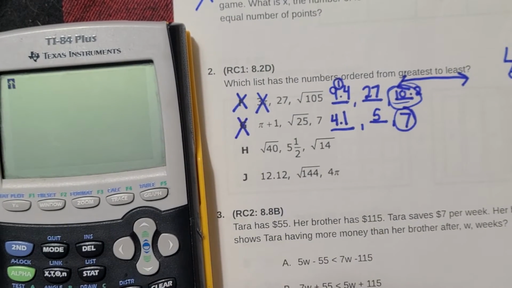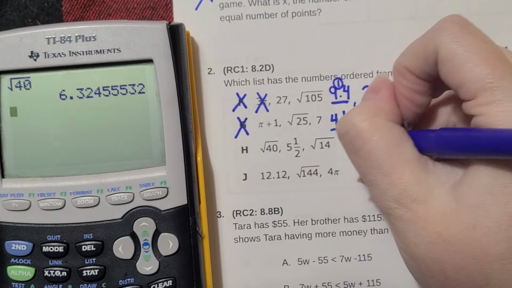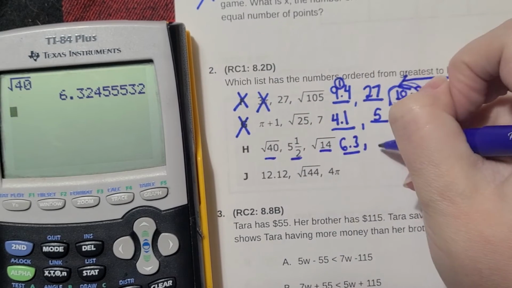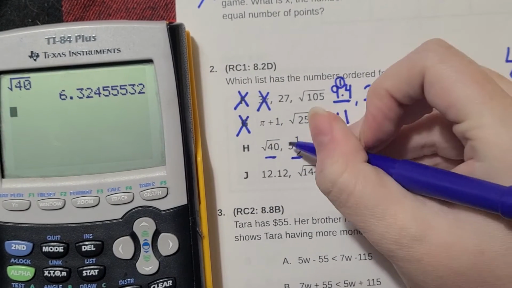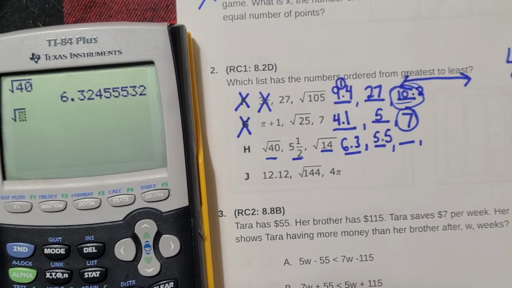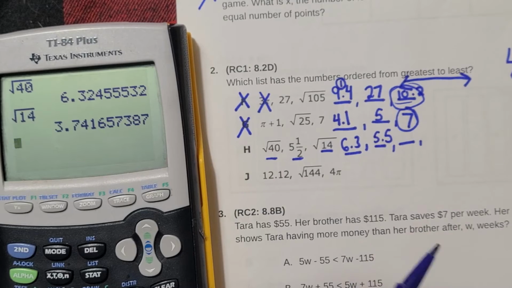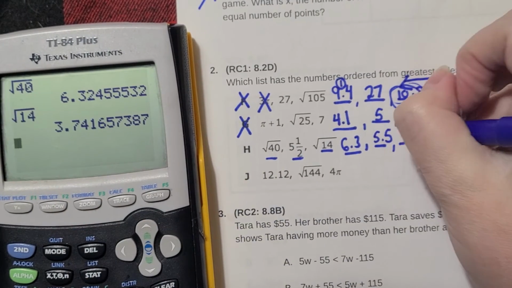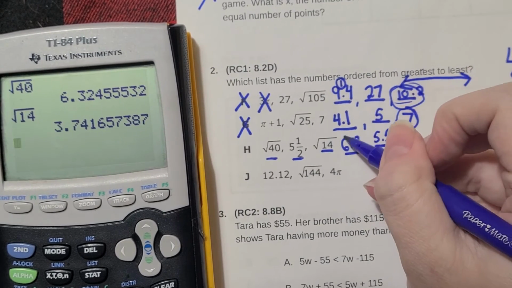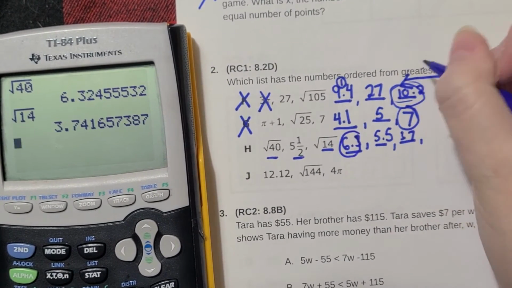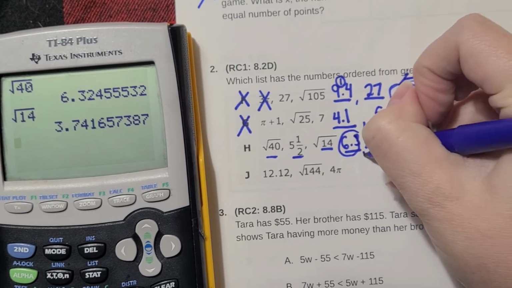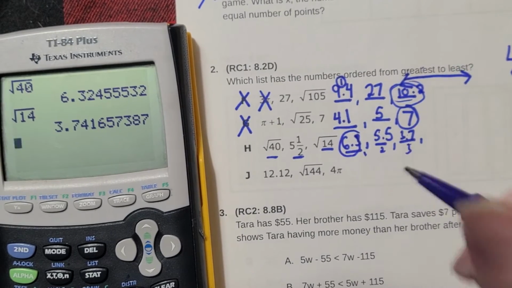All right, the square root of 40 is 6.3. I'm just rewriting each of the three that it gives me out to the side as a decimal. All right, 5.5 is 5.5, I know that. The square root of 14, type it in your calculator, you get 3.7, okay? The greatest number between 6, 5, and 3 would be that 6.3, cool. The second greatest, 5.5, is greater than 3.7, all right? So first, second, third, so far so good. It looks like it's greatest to least.